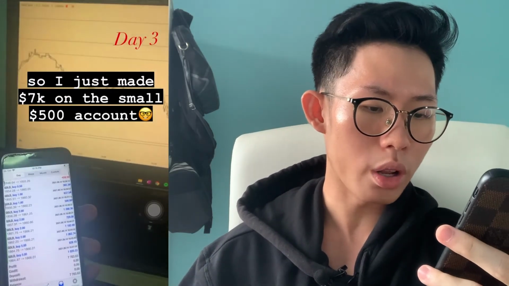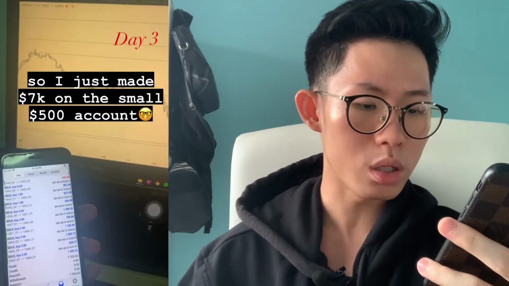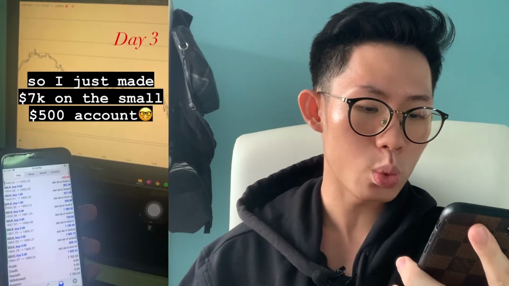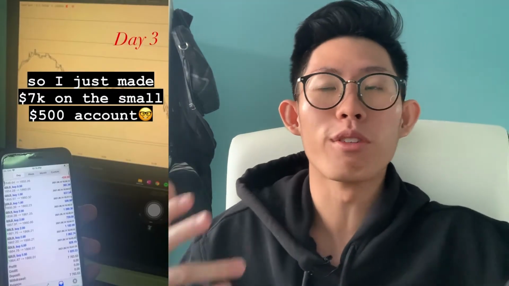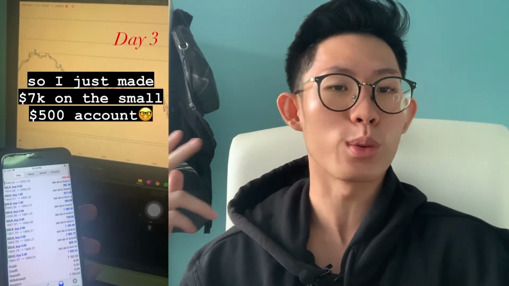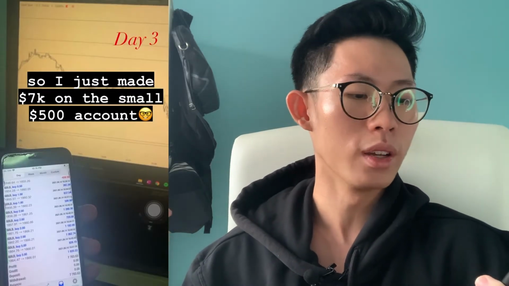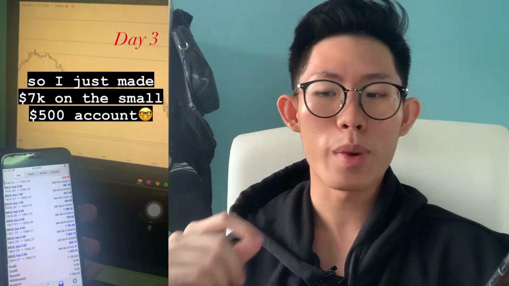So yeah, you can see all the buys, like 1 lot, 2 lots, 5 lots. Crazy amount of leverage. But yeah, this was really the definition of you will never make money if you're afraid to lose money. I was actually risking the entire account on this one big trade. I still remember this big trade.